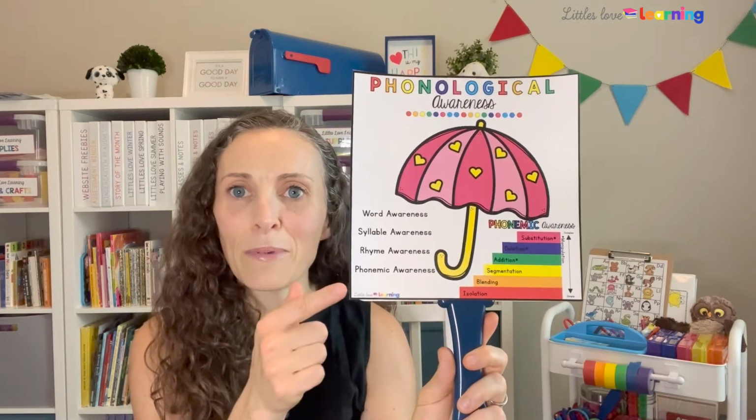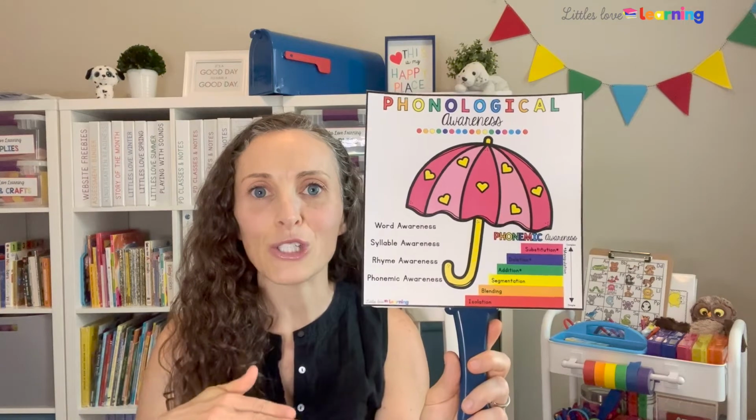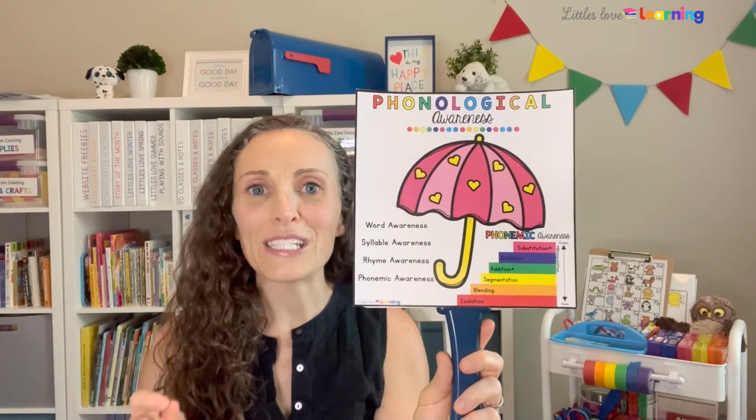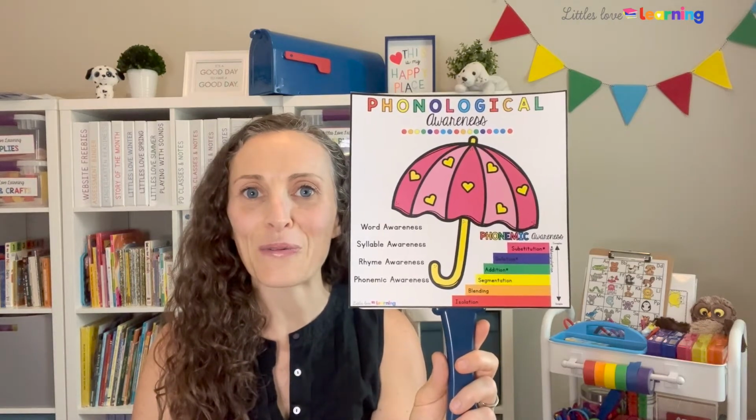All of these different subcategories work together to help our little ones set a strong foundation for their reading success as they go on in school. So let's focus on rhymes today, which is one of the most fun areas of phonological awareness that you can work on with little ones. Before we go any further, let's talk about the difference between rhyme and rhyme. Well, what do I mean by that?